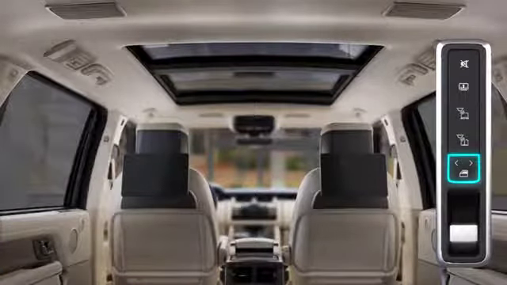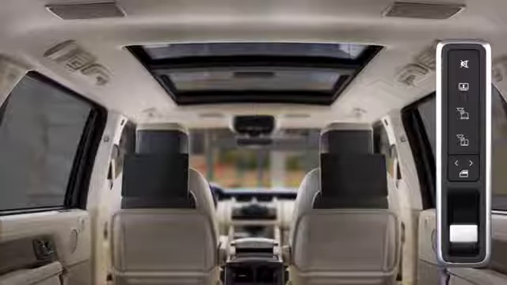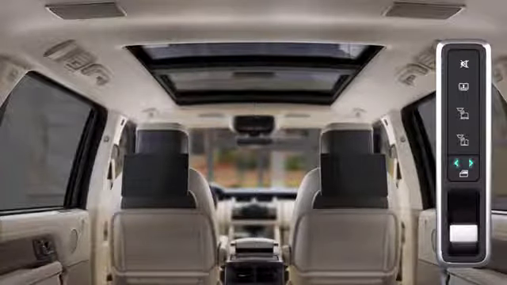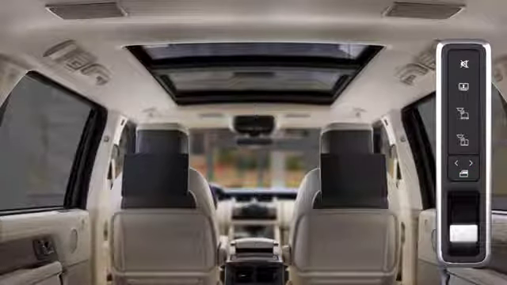Rear window or blind selection. Press to alternate between left side window and blind, both windows and blind simultaneously, or the right side window and blind.